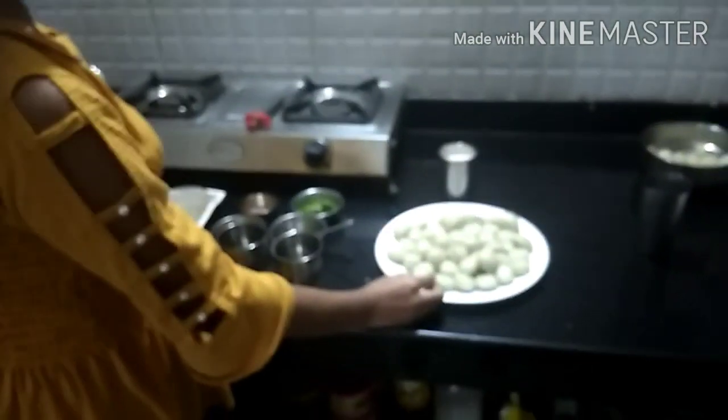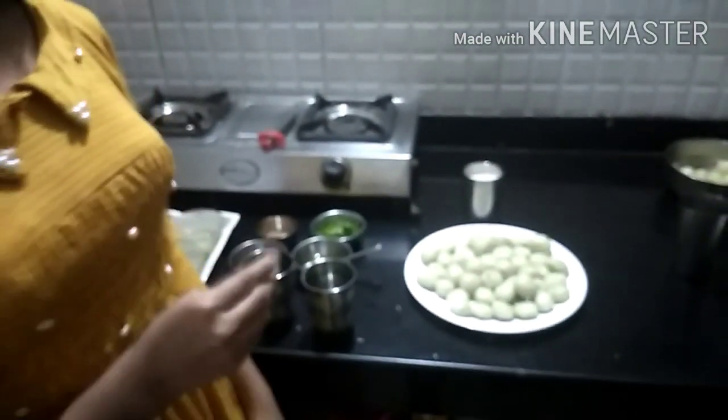And I added the paste I made before with the water I prepared, and I cooked it for a while as it became consistent and like a dough, and I put it aside. Then I made these balls out of it and I steamed it in a steamer.